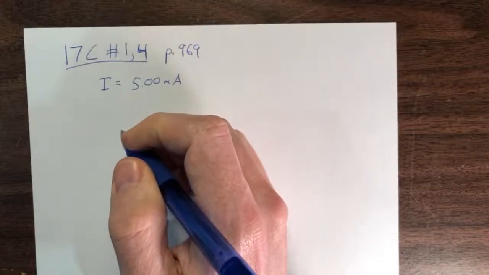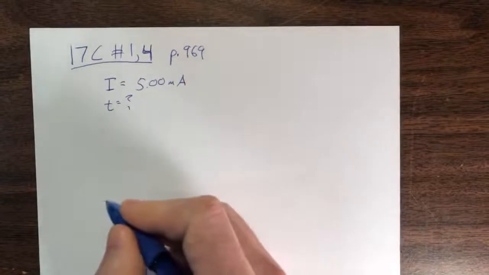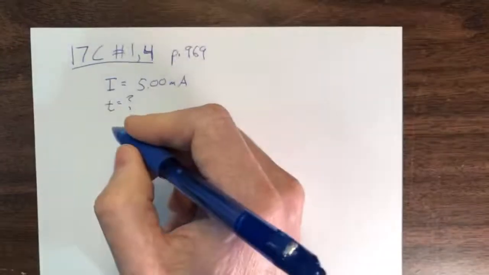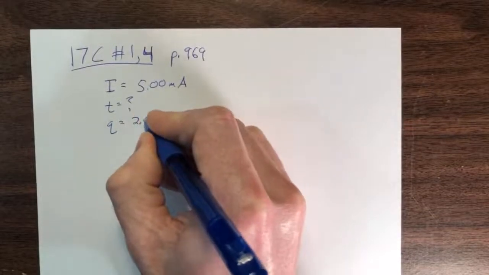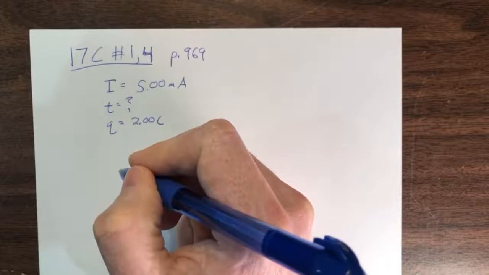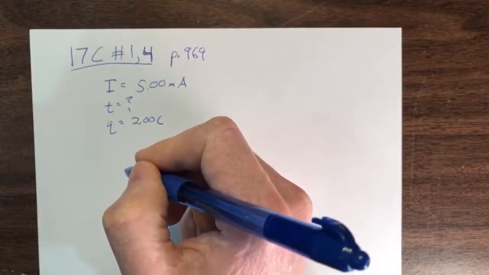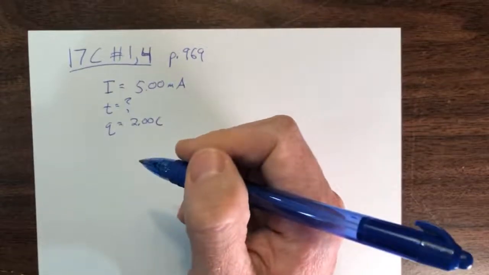And it says, how long would it take? So we're solving for time. How long would it take for 2 coulombs of charge? And that's going to be our charge. Charge is 2 coulombs to pass through a cross-sectional area of this wire.